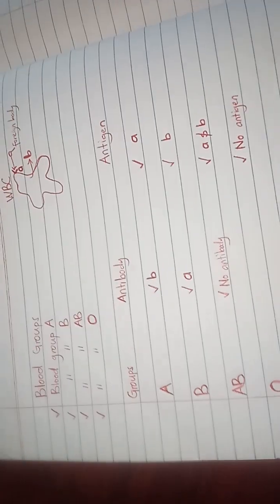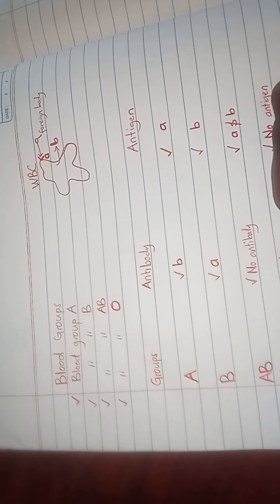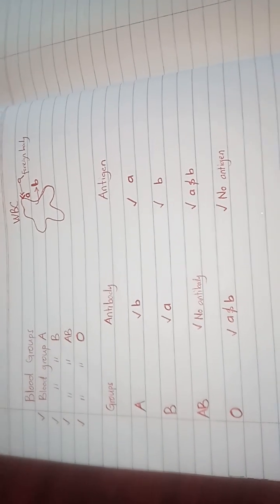I see, no antigen, but it produces antibodies A and B. So that's how you can detect. That's just a simple understanding of the blood groups, plus the antibodies and the antigens. Okay, that's a simple understanding.